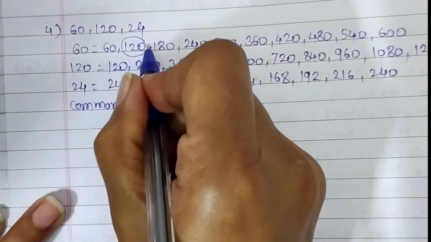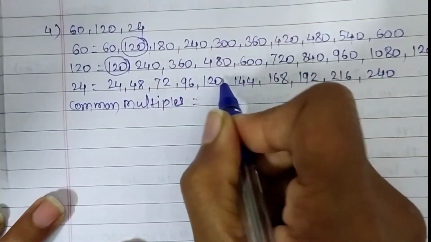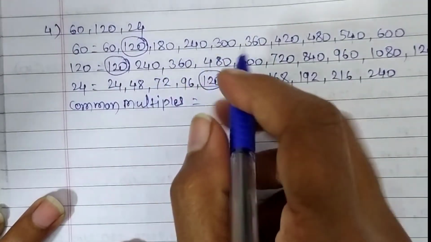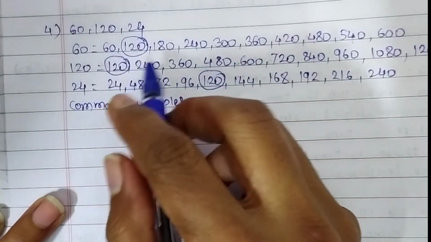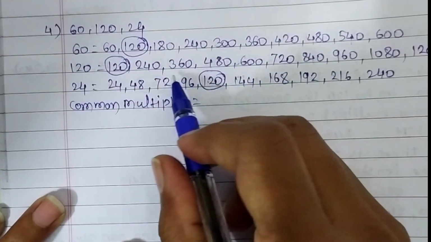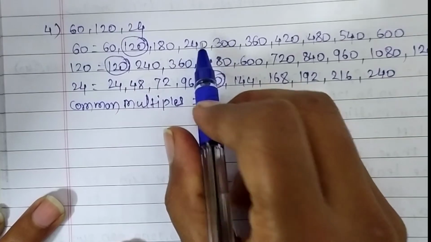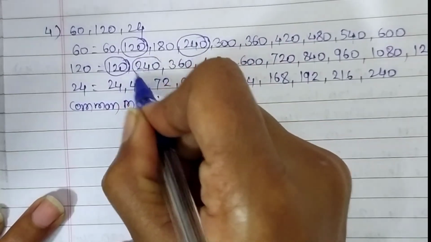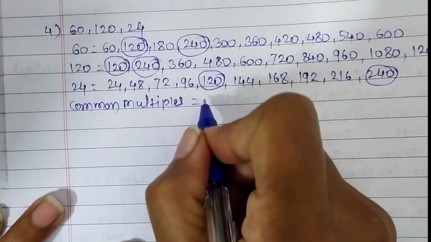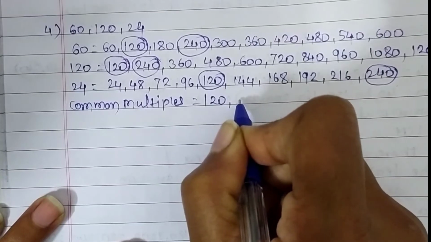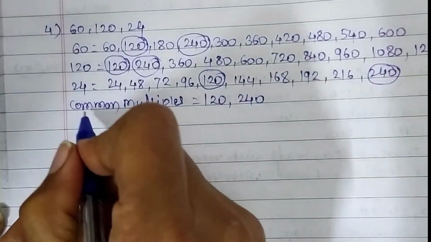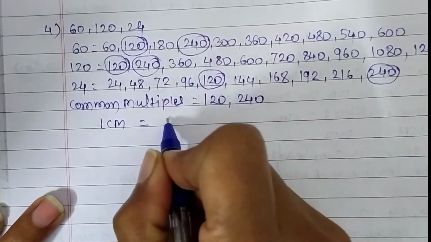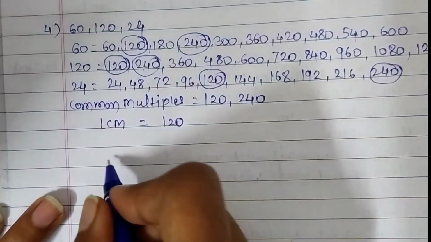here we can find 120 as our common multiple in the above 3 tables. Then the second number is 240, here also 240 and here also 240. Let's write it as a common. First is 120 and second is 240. Our LCM for 60, 120 and 24 is 120.